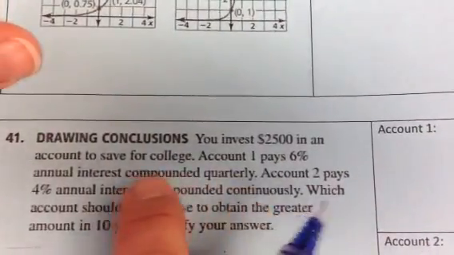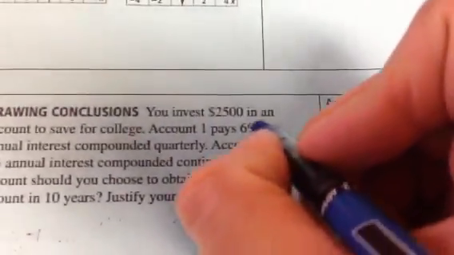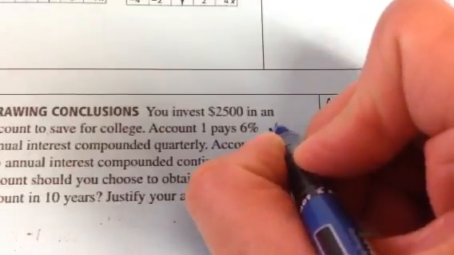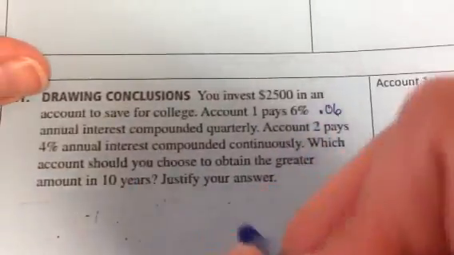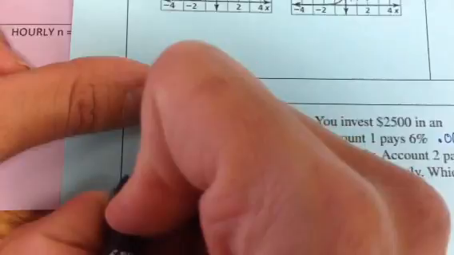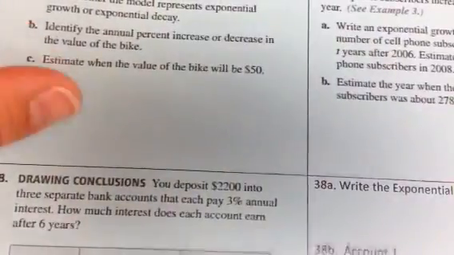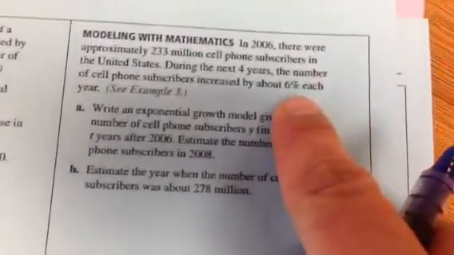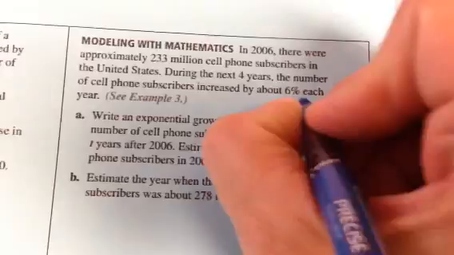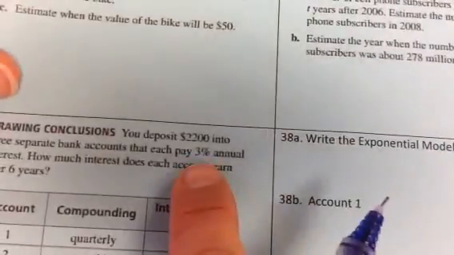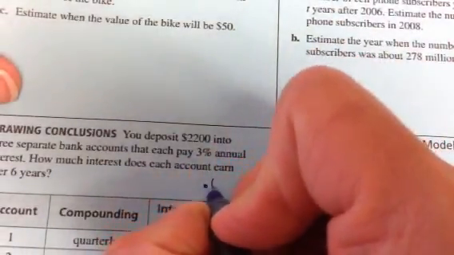Otherwise, just pay attention when you get to the word problems. Compounded continuously, compounded quarterly. We did in the other class just say 6% is 0.06 as a decimal. 4%, you'll use 0.04 as a decimal. Let's see. On this one, 6%, that's 0.06. And then this 3% is 0.03.